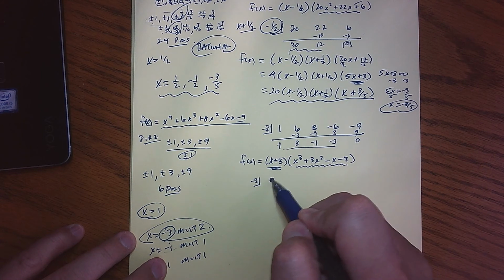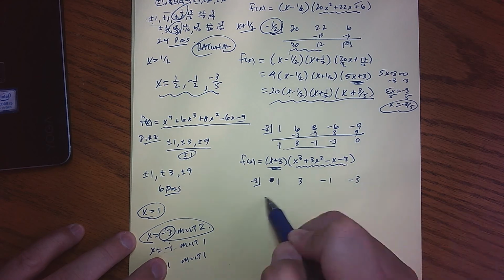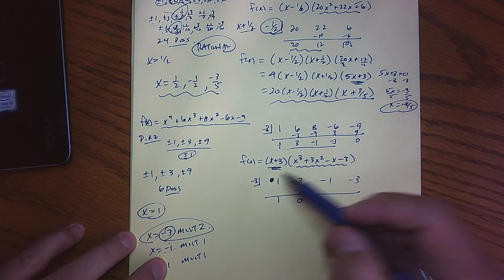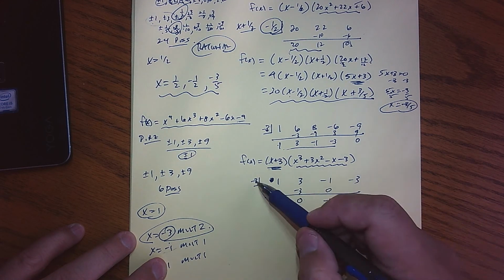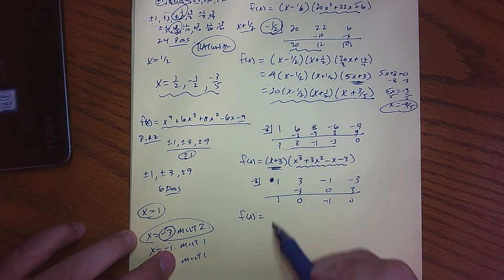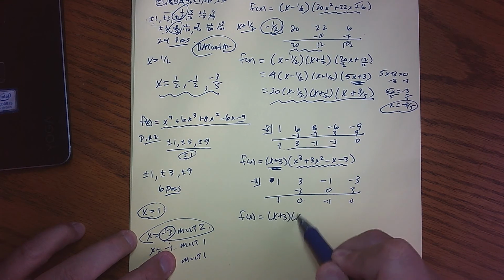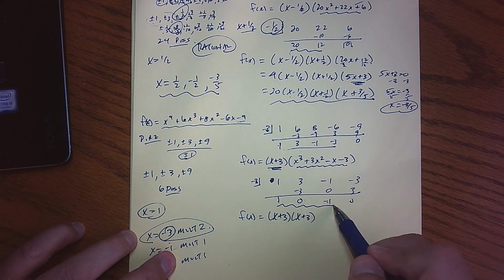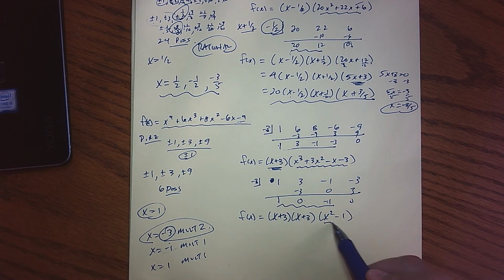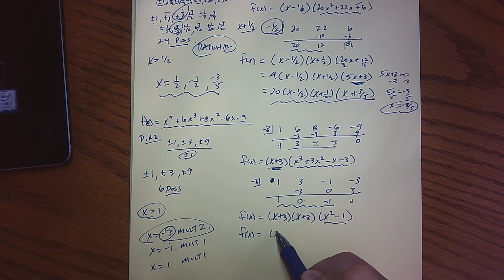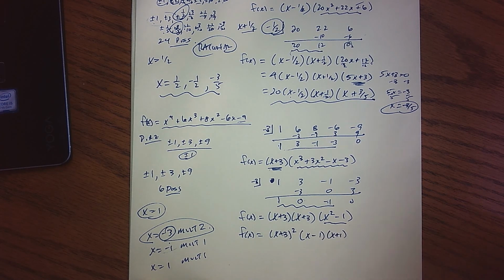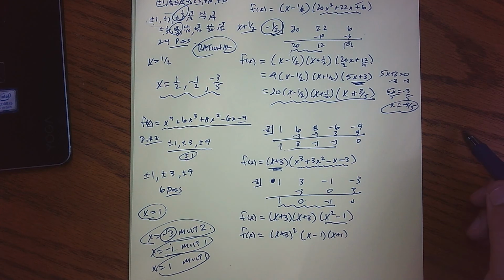So I'll list its coefficients, 1, 3, -1, -3, and we'll see what happens. Drop the 1, -3 times 1 is -3, we get a 0. That's a 0, -1, -3 is 3, and we get a 0. So my function at this stage is x plus 3 once, x plus 3 twice, and this is a quadratic, x squared minus 1. And of course we're done there because we have x plus 3 squared, and that factors as x minus 1, x plus 1, which matches our other two zeros that we were looking at.